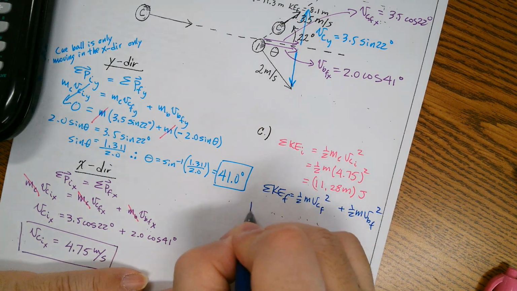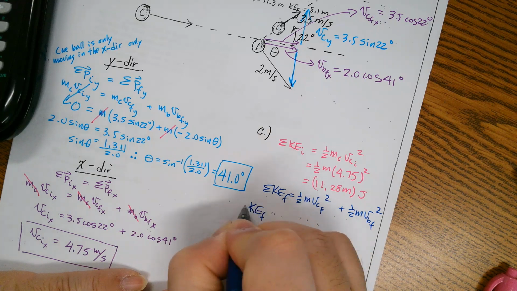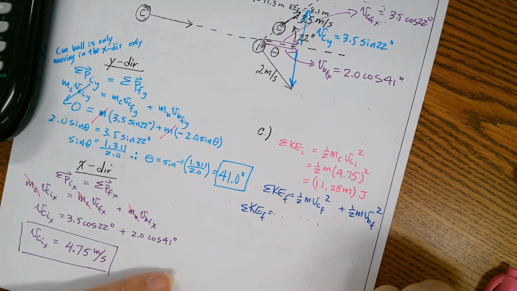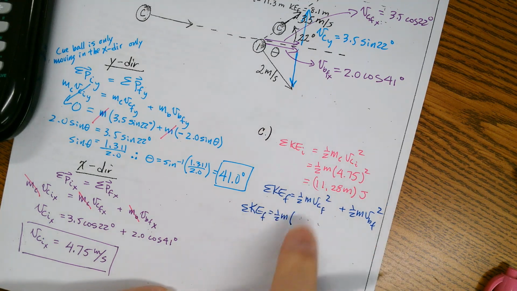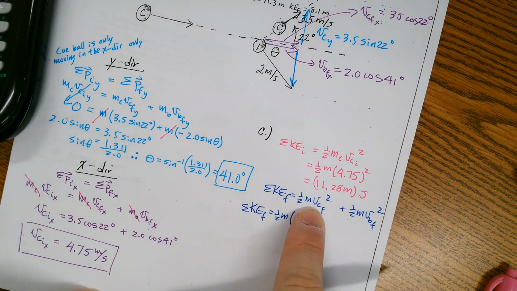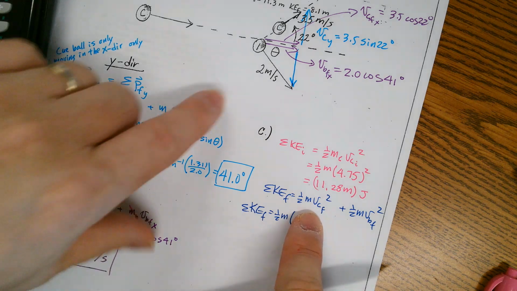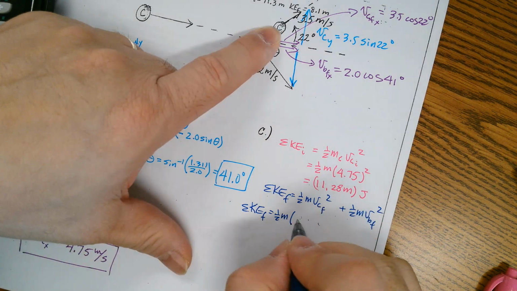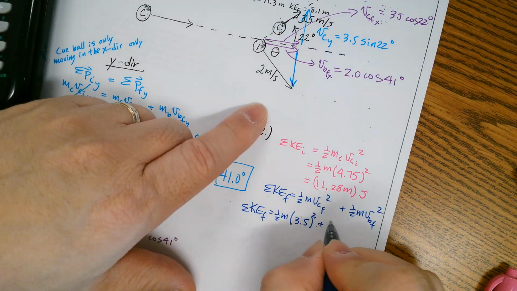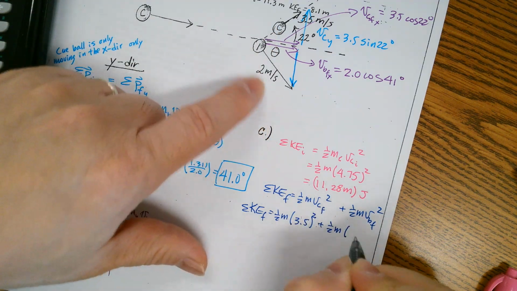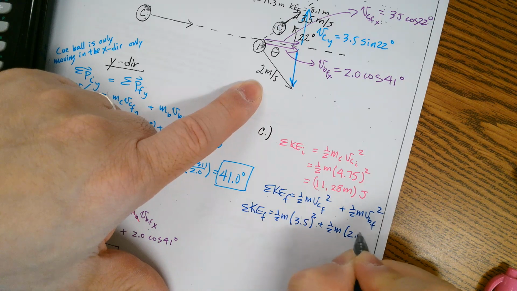Therefore, your kinetic energy final is equal to 1/2 times m times 3.5 squared plus 1/2 m times 2.0 squared.